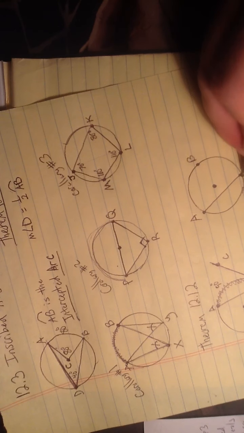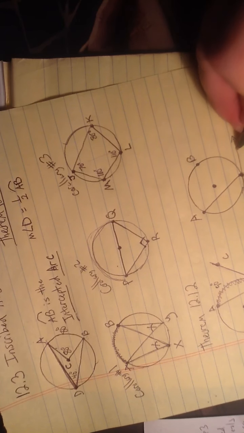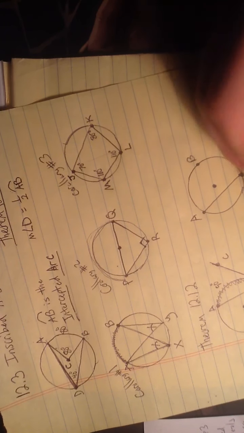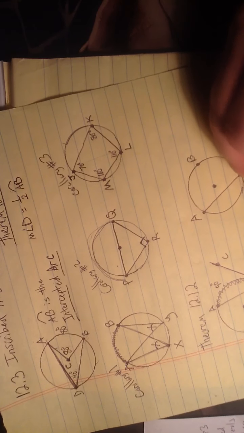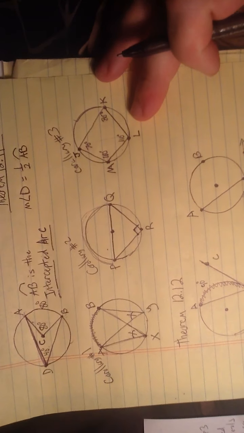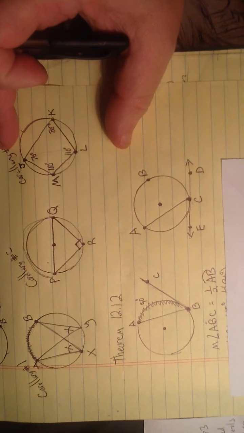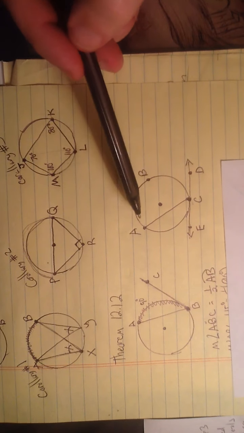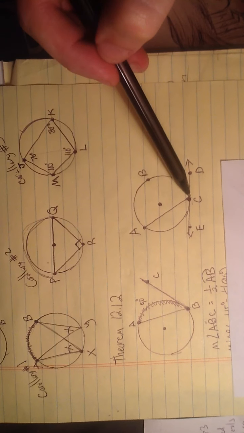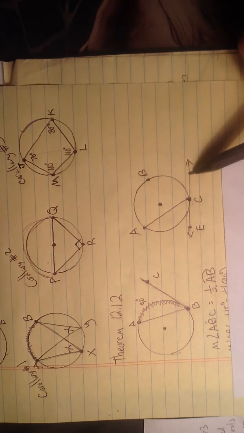We'll call this C, this point D, and this point E. So we have AC as our chord.